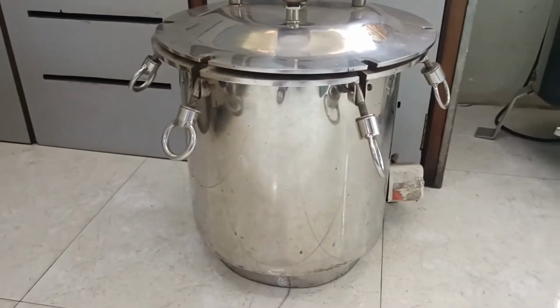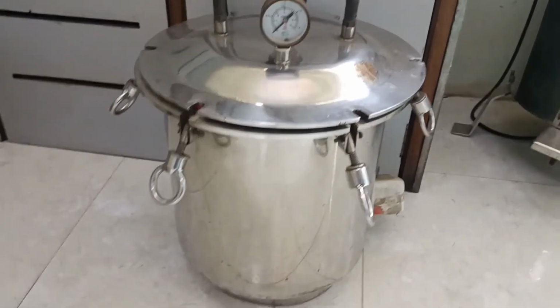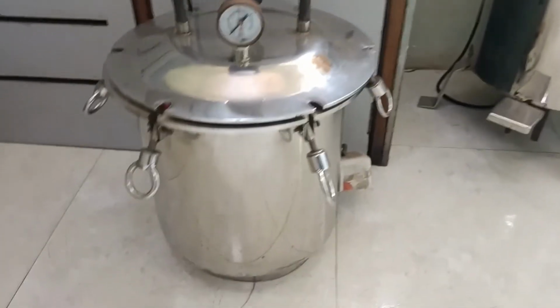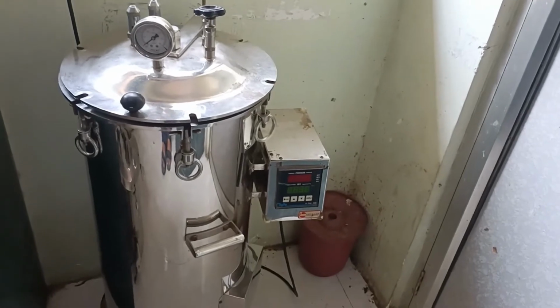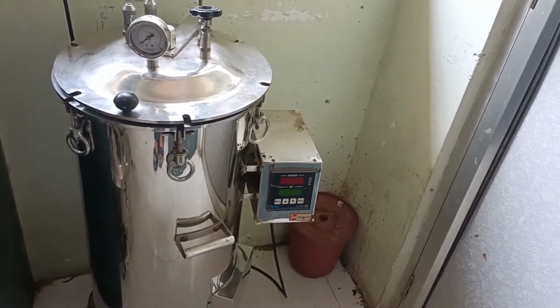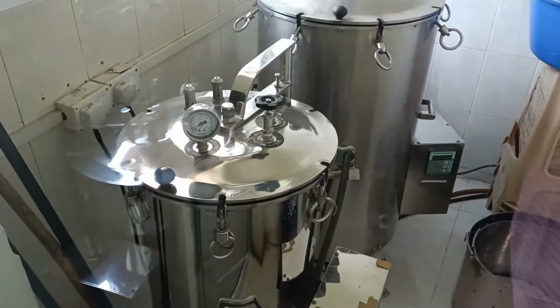Now all the 3 autoclaves present are used for sterilization purposes, but specifically this small version as well as this medium version are used for preparing and sterilizing the media, while the 2 which you can see in the next room are used for discarding purposes.